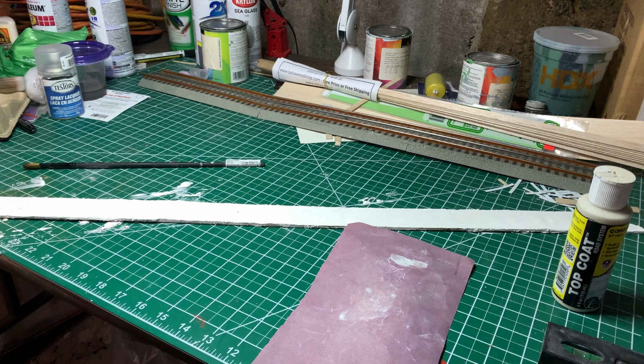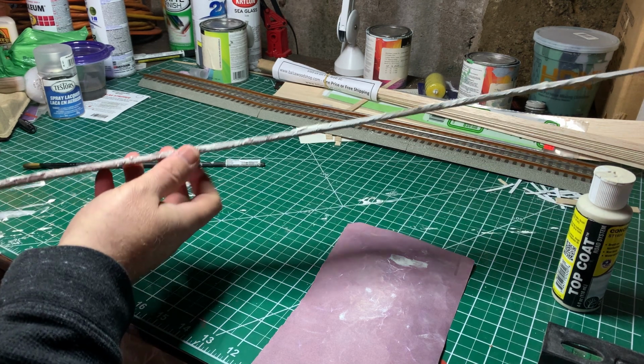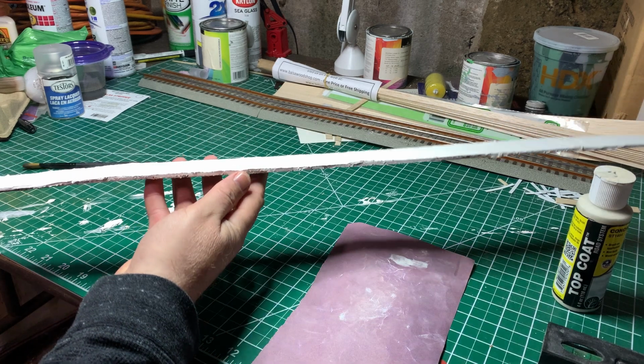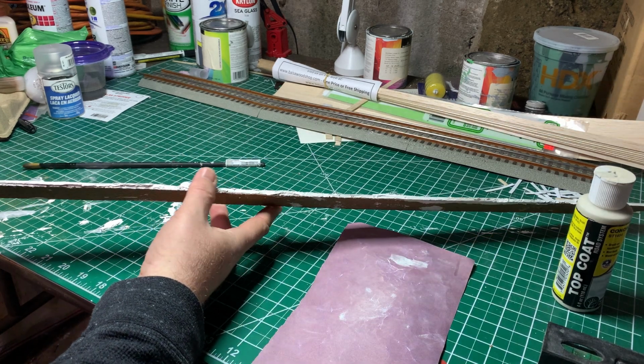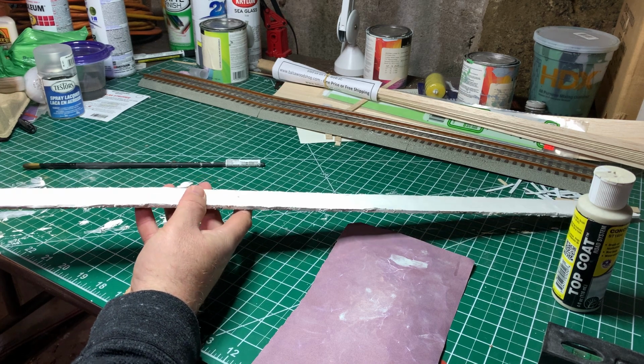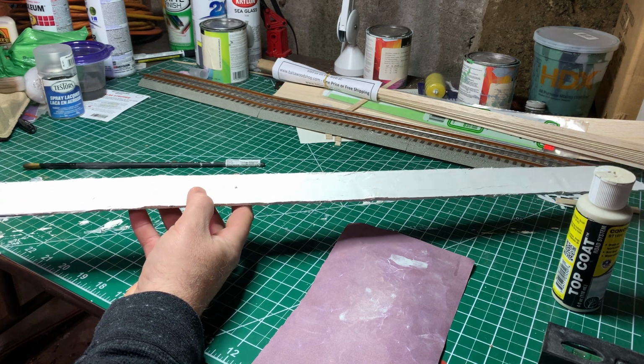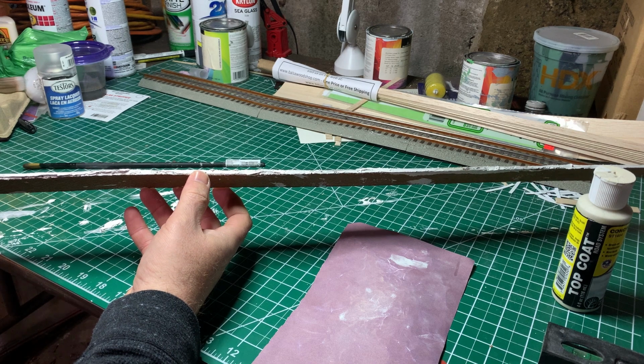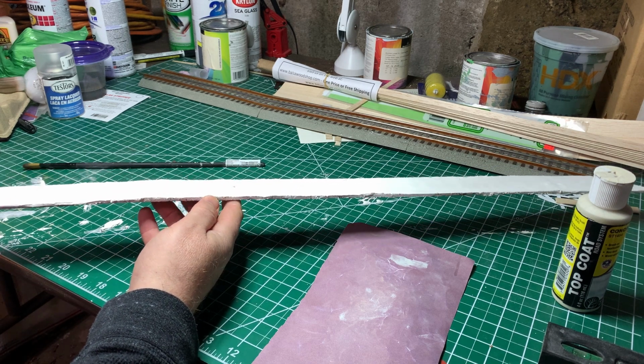So now the joint compound is dry. I had a tough time getting an even coat on this masonite because it was so small, and masonite is so flexible. So I'll sand this down, make it nice and even, nice and smooth.